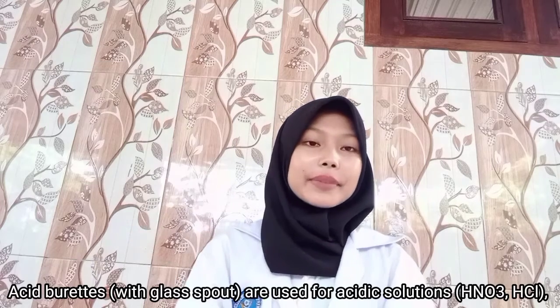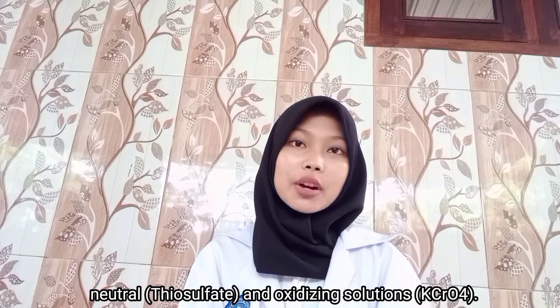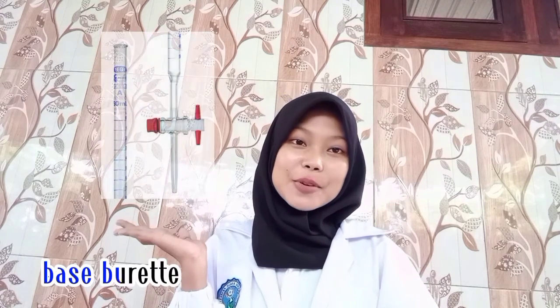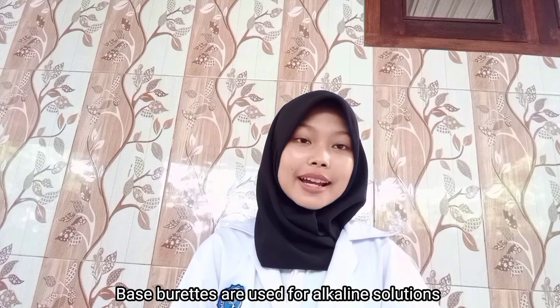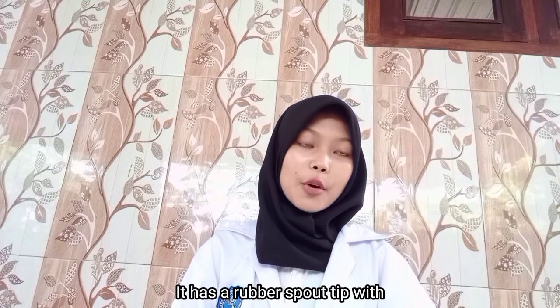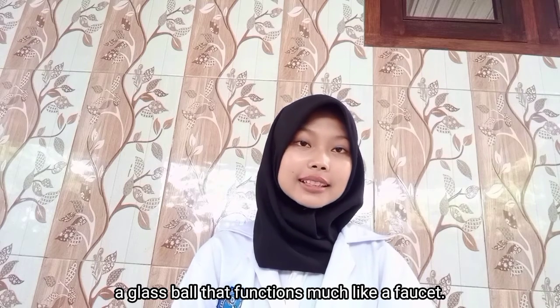1. Acid burettes. Acid burettes are used for acidic solutions, and oxidizing solutions. 2. Base burettes. Base burettes are used for alkaline solutions. It has a rubber spout tip with a glass ball that functions much like a faucet.